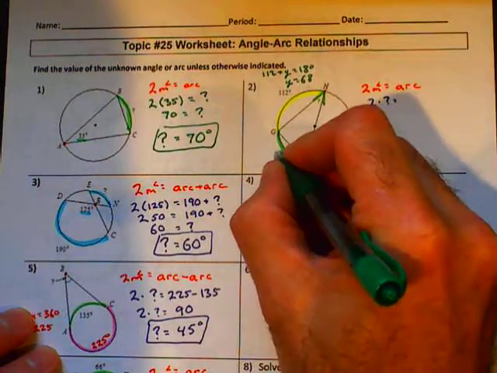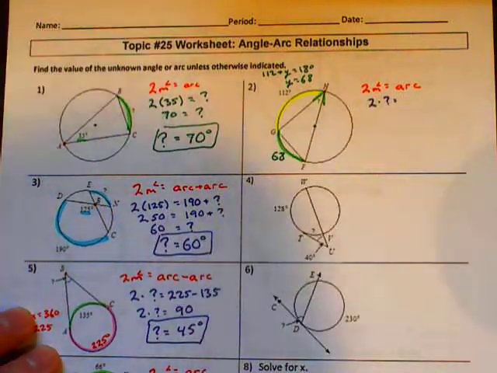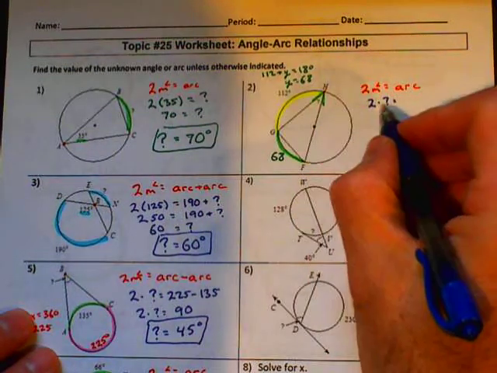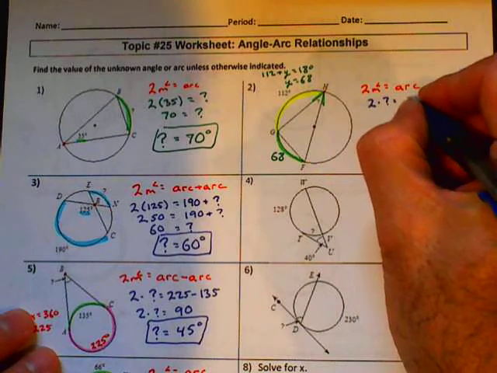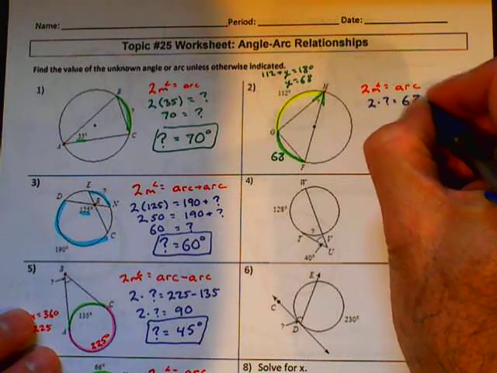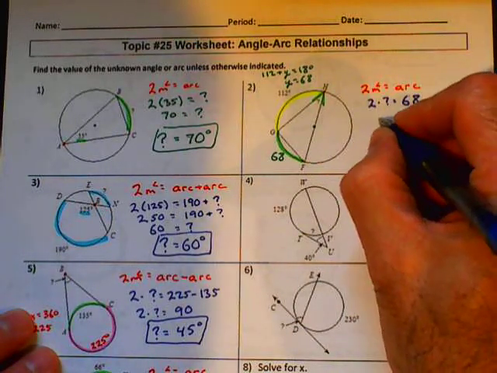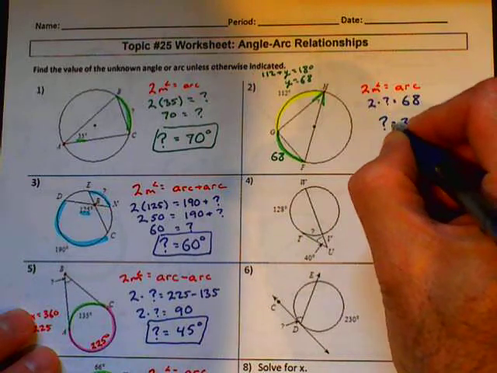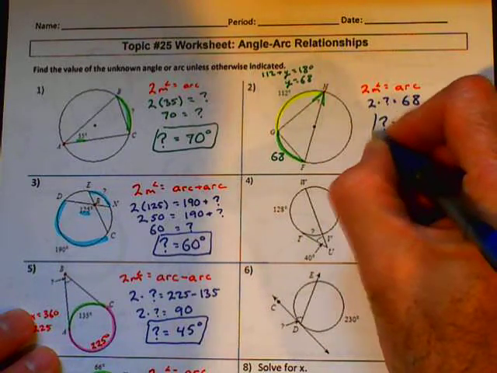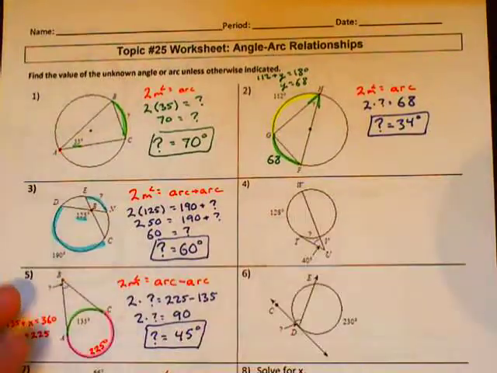So if this is 68, now I can go ahead and resume and say double that angle equals 68 degrees. Divide both sides by 2. Question mark equals 34 degrees. But again, you have to realize that that adds up to 180.